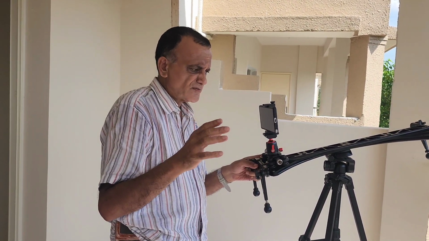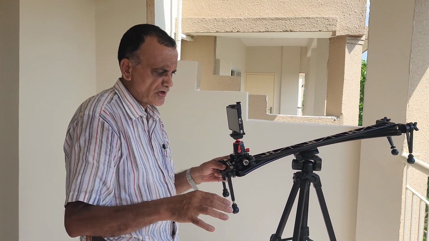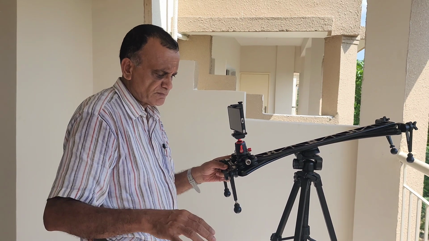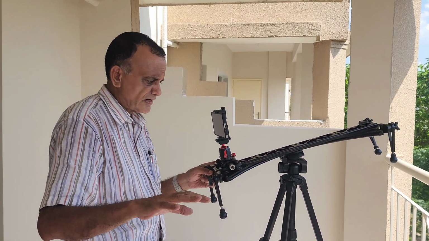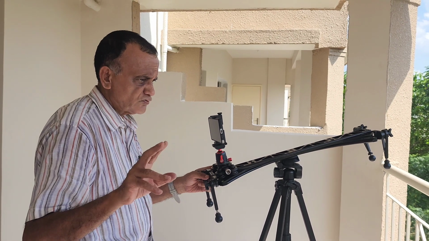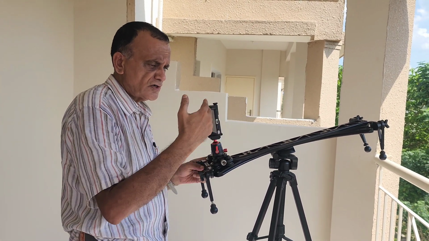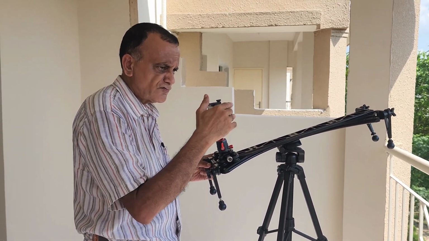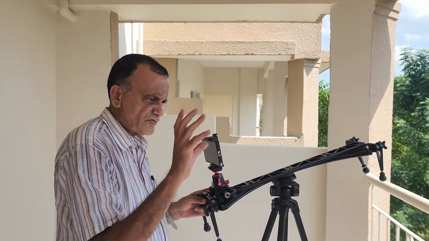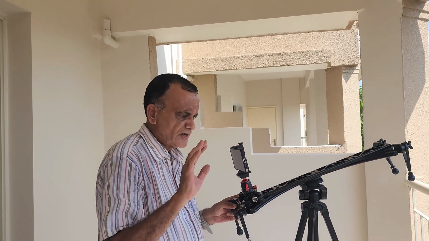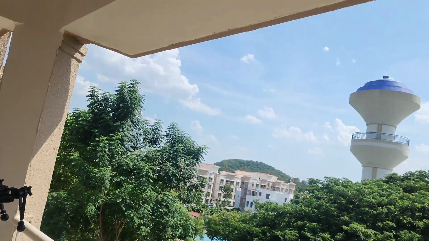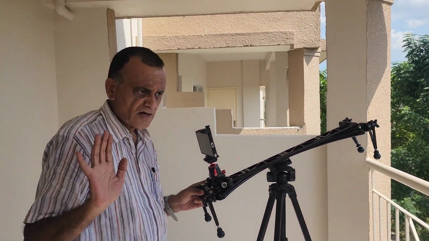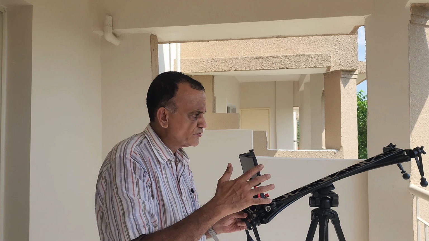The next slider move which I am going to show is ground level shots. For this I will keep the tripod very low, at ground level. So these are four moves: panning forward, panoramic view with the phone tilting, panning backwards, panning diagonally into the front, and panning diagonally back. You can discover many moves with the slider.